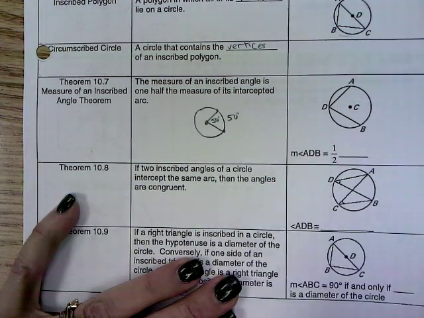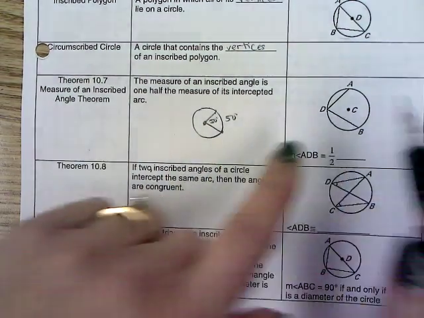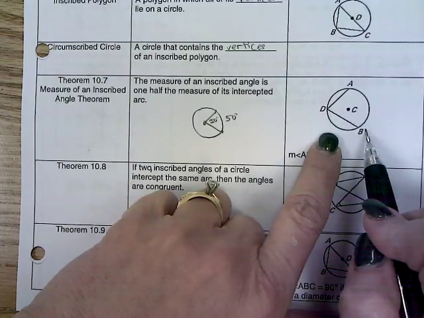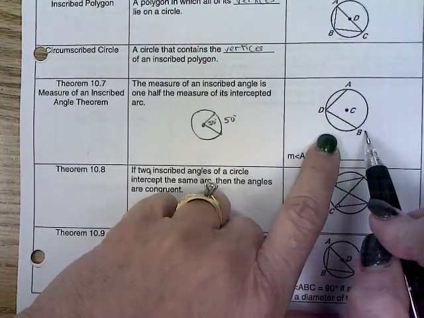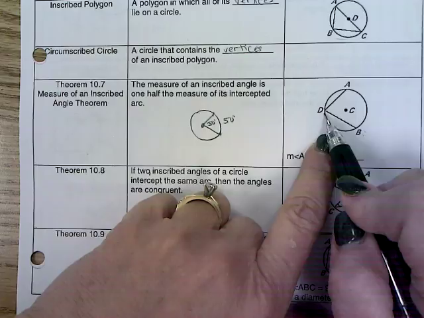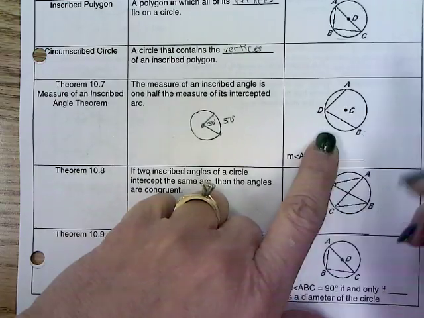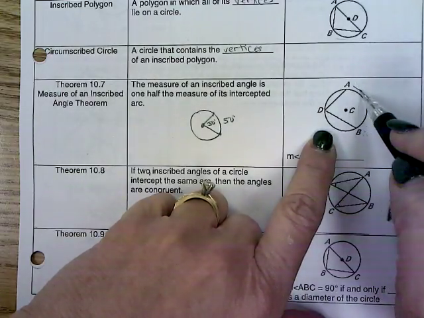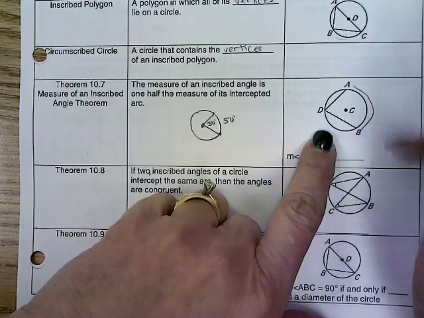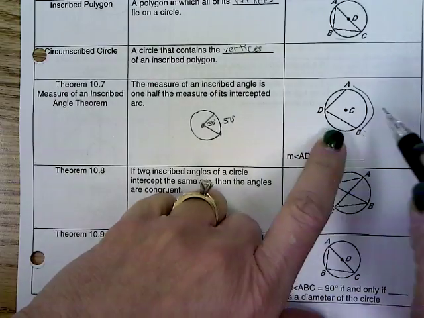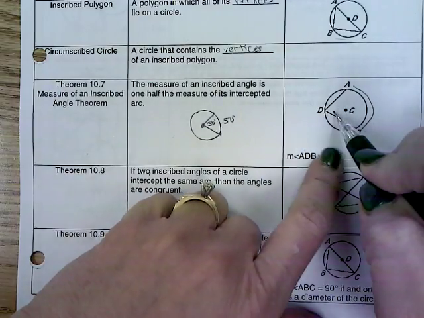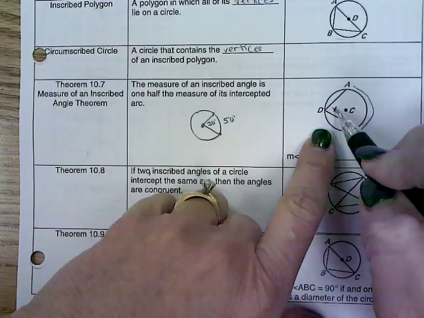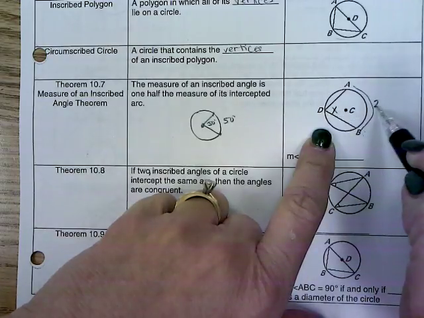But when I have an inscribed angle, it's not the same measure. It's pushed back. So this arc measure here is twice the angle. Whatever my angle is here, my arc is 2 times it.